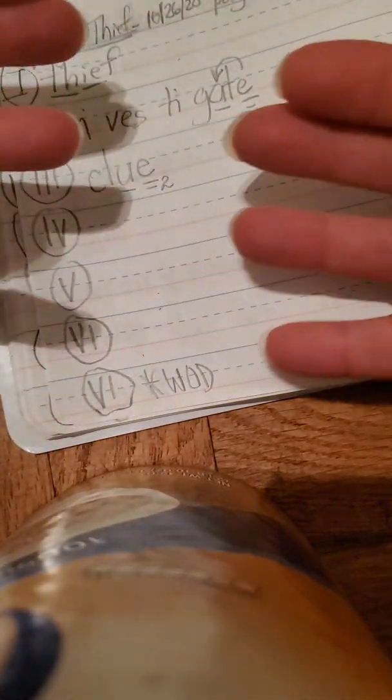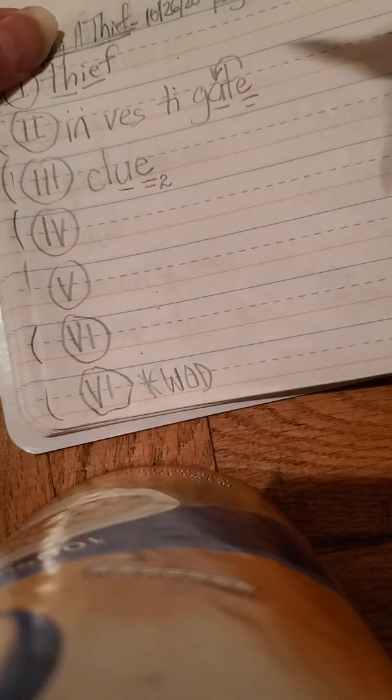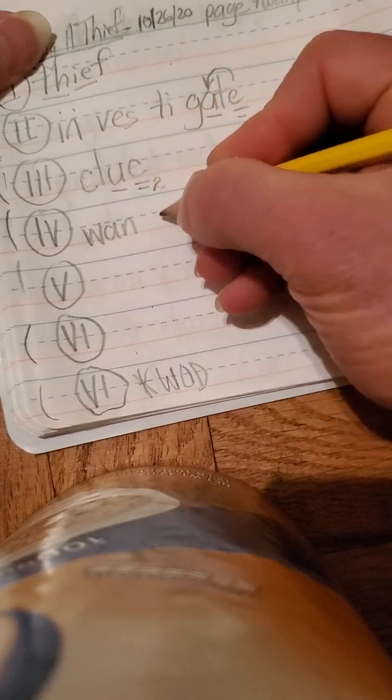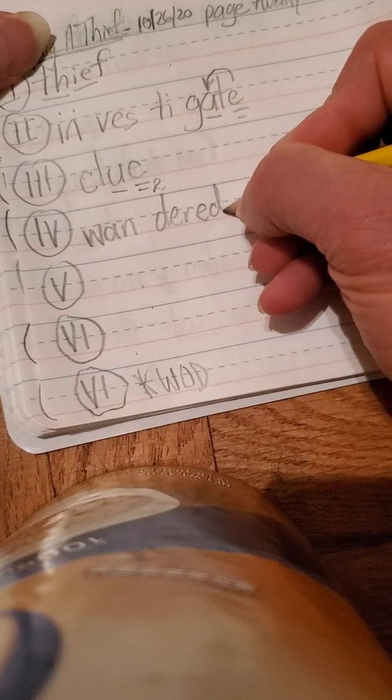Wandered. So let's go. Let me see if I could do this with my fingers. Wandered. It's not exactly it. Wandered. Okay, so let's go. Wandered. Base word is the word wander.